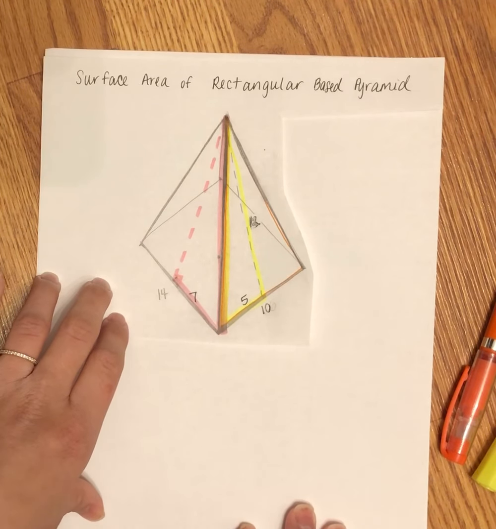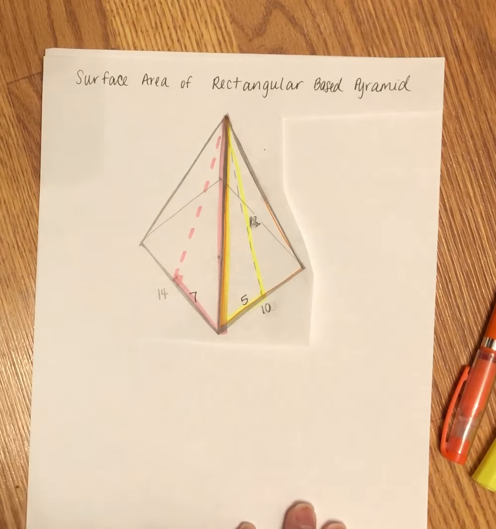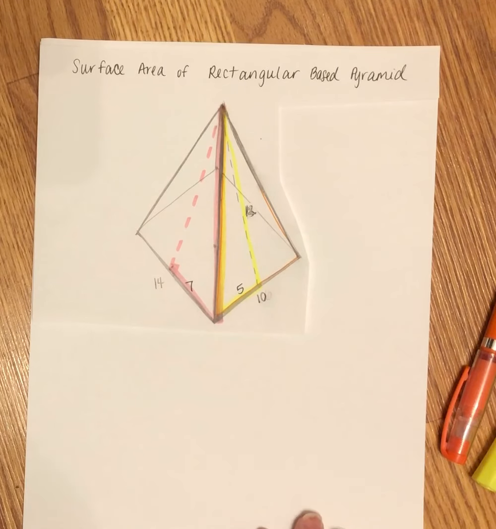I'm going to walk you through how to find the surface area of a rectangular base pyramid. I'm going to go really slow. It's your first time seeing it, and I definitely would have tried to find a better published video, but there really isn't anything out there on the internet that uses the proper vocab and doesn't try to speed you through it. So bear with me.